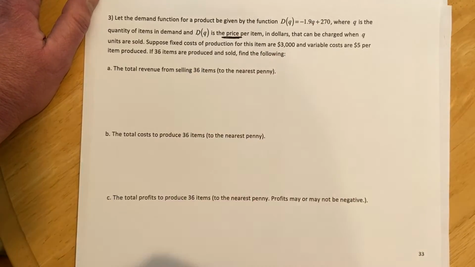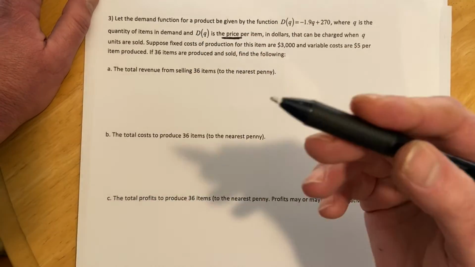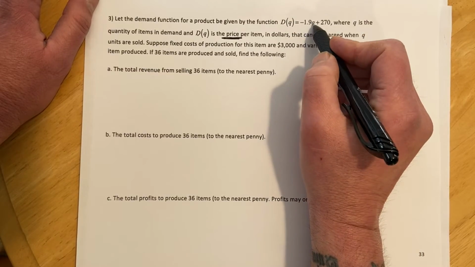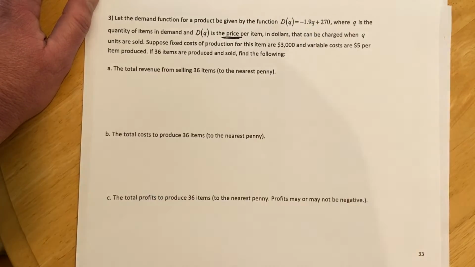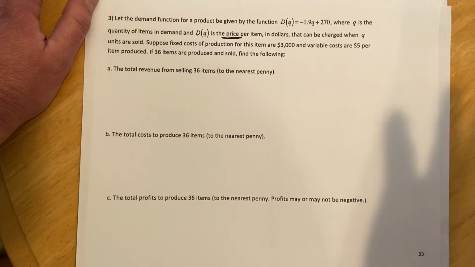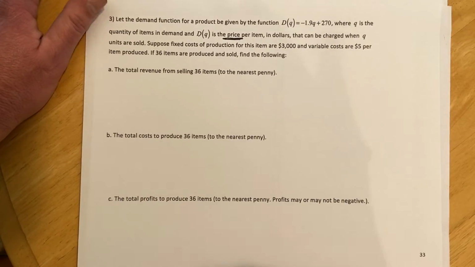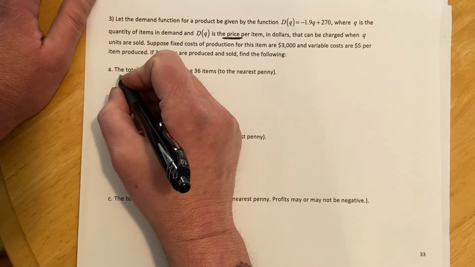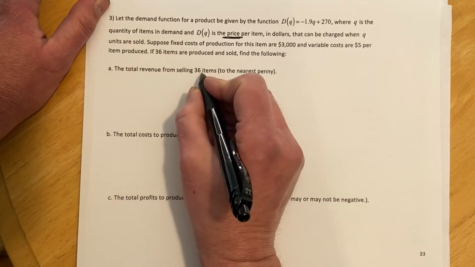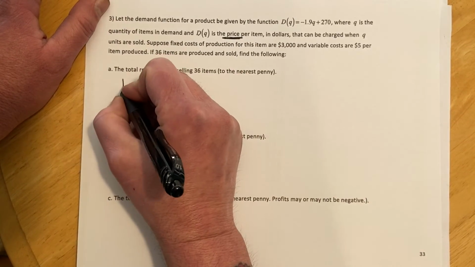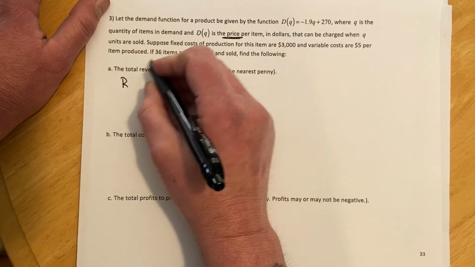And so they're calling it the demand of Q, which is going to be a price. So as the number of items that are available changes, then the price that people are willing to pay also changes.